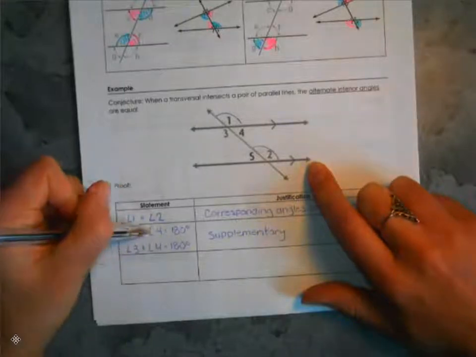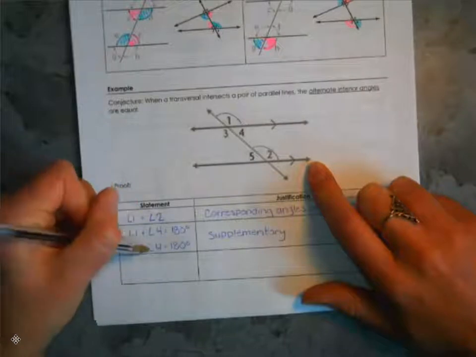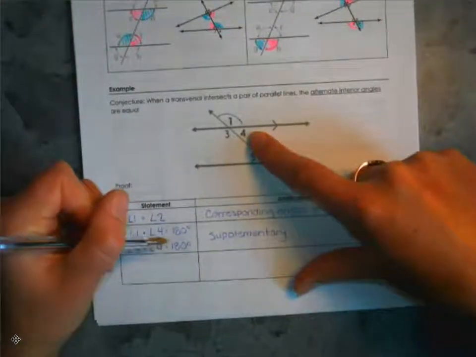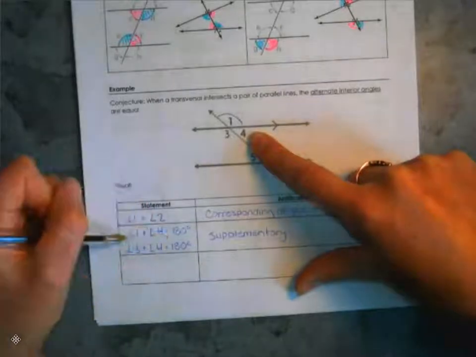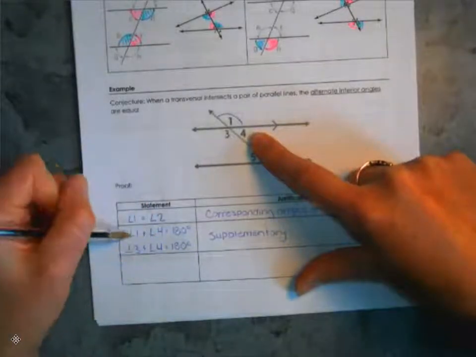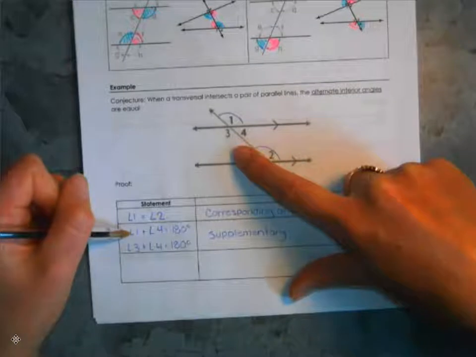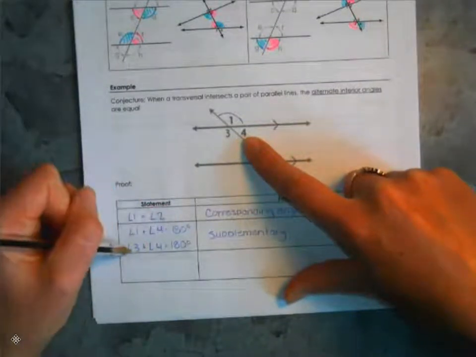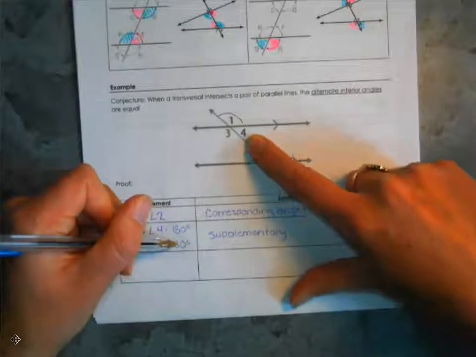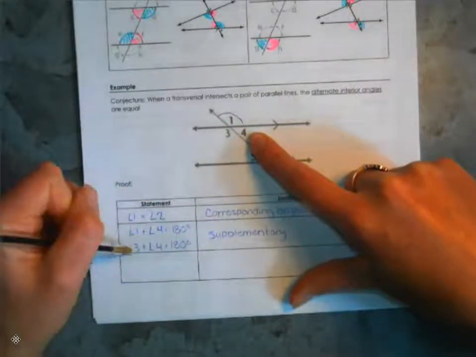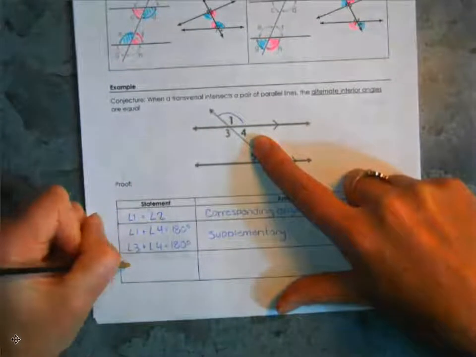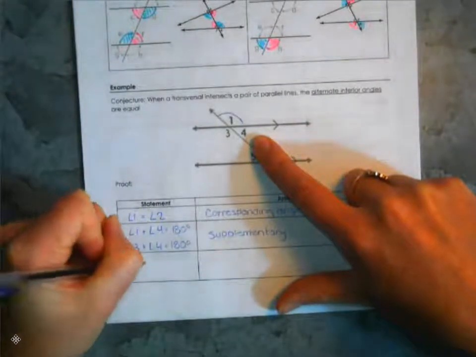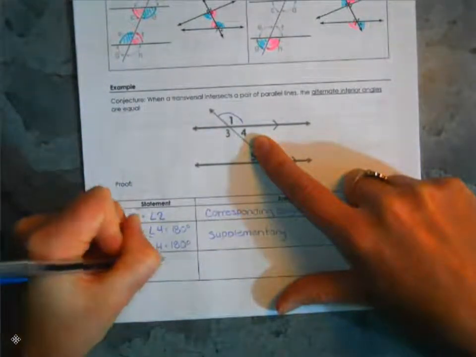Well, if they both get added to the same number, like angle 4, and equal the same value, then angle 1 and angle 3 have to be equal, right? Because 1 plus 4, which is going to be a constant number, equals 180. 3 plus 4 equals 180. 4 is the constant number. So then we can say that angle 1 has to be equal to angle 3.